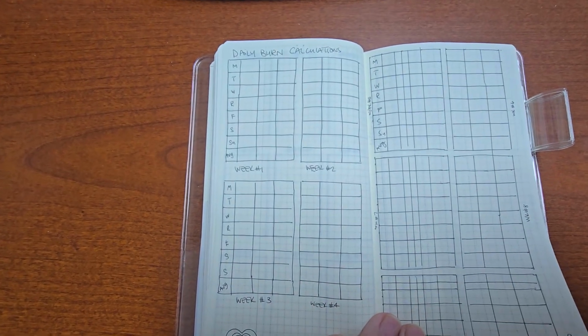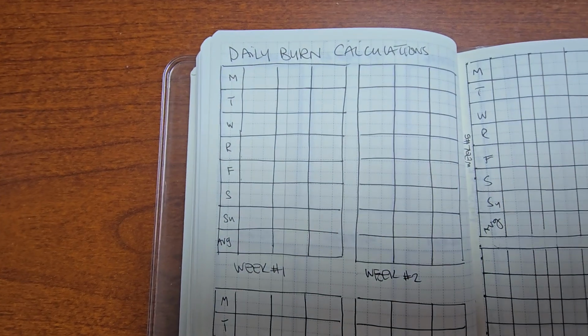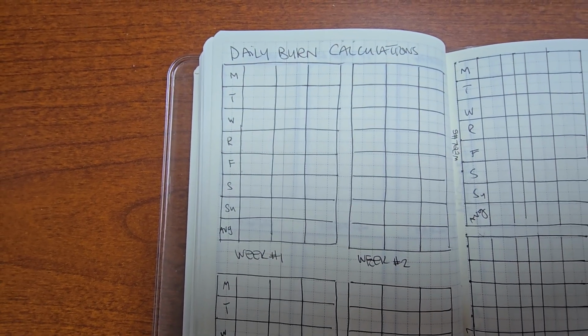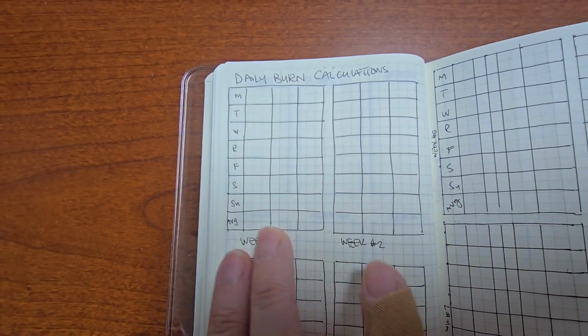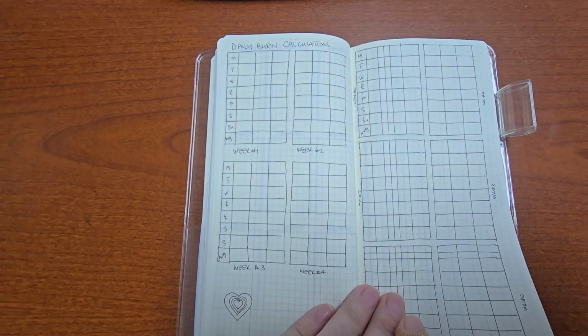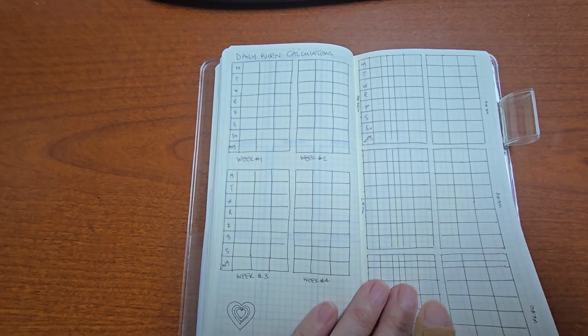Okay, here's my daily burn check-in. So I've got a place to write in all of that information, like my burn, my calories in, and the difference here, and then to average them. So I'm looking forward to filling that out and then moving that to the other one.